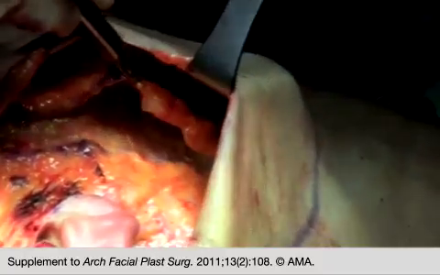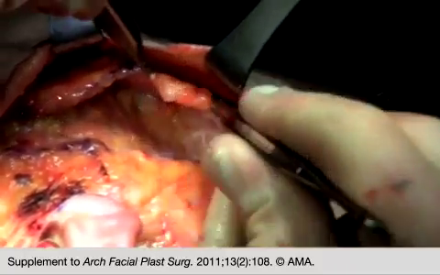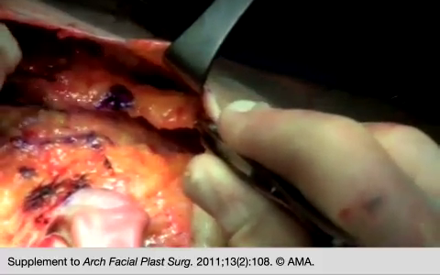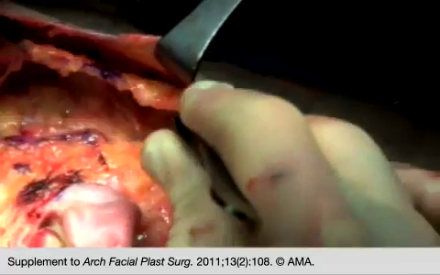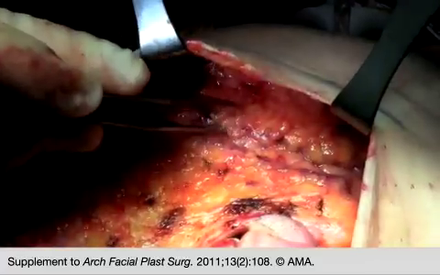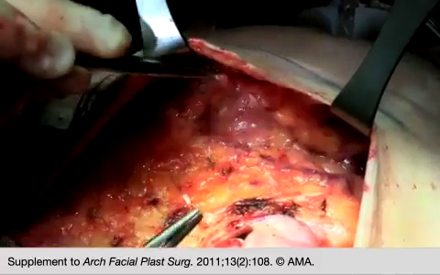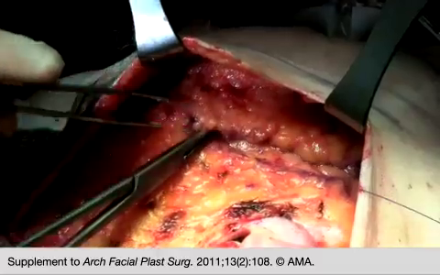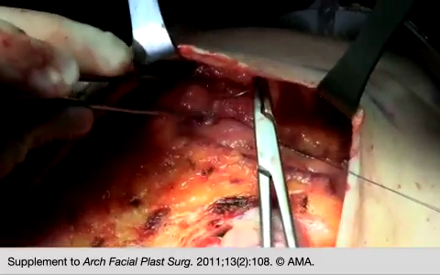The fusion of the SMAS with the fascia of the sternocleidomastoid muscle is detached for 5 to 6 centimeters inferior to the mandibular angle. The SMAS flap is advanced superiorly and laterally and sutured to the posterior incision line of the incised SMAS.